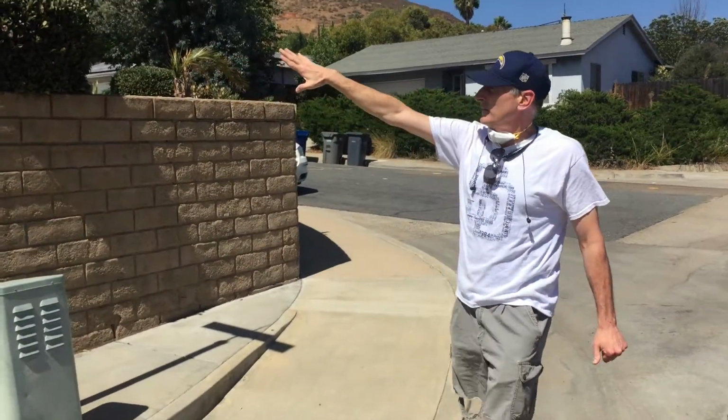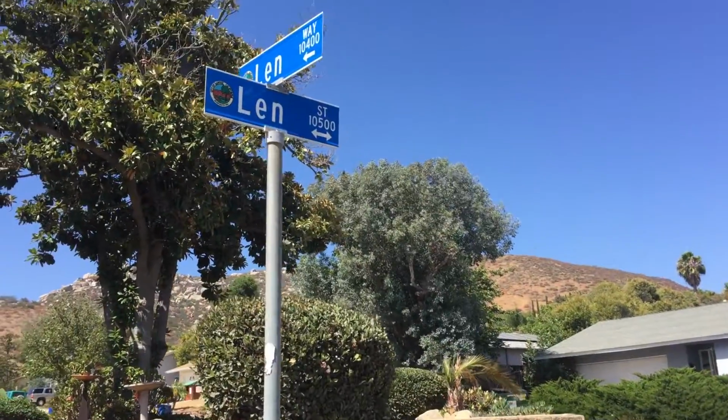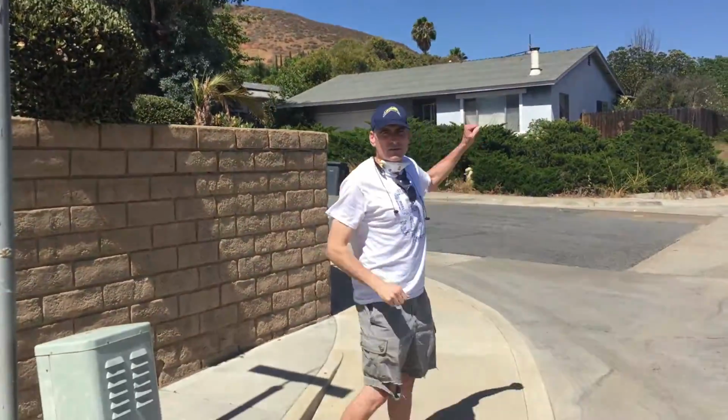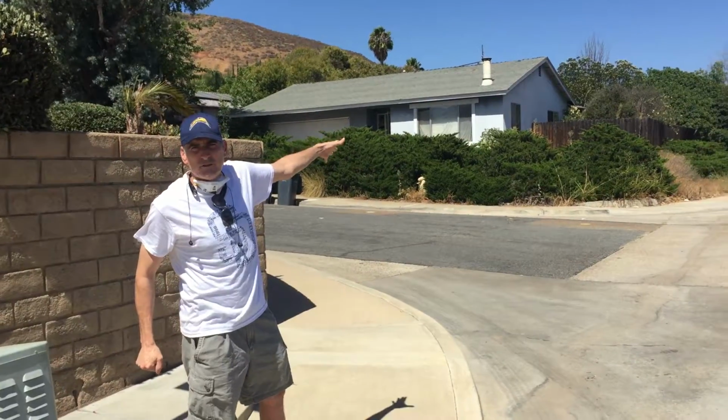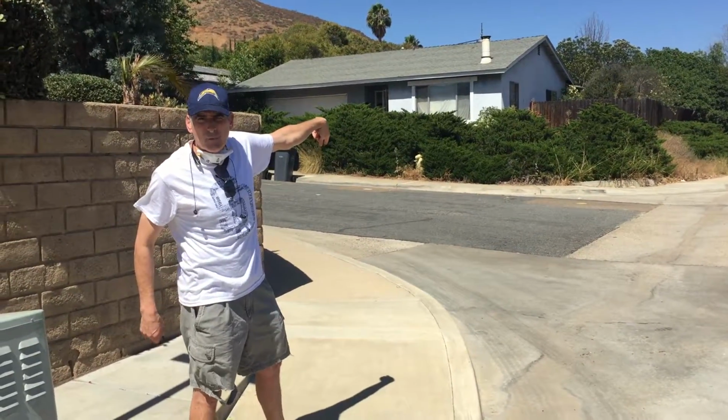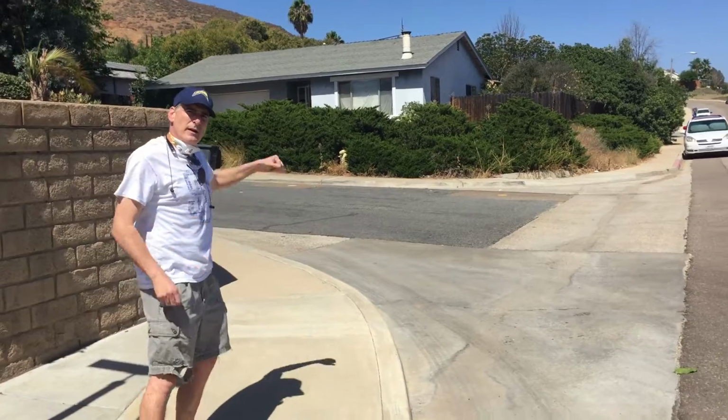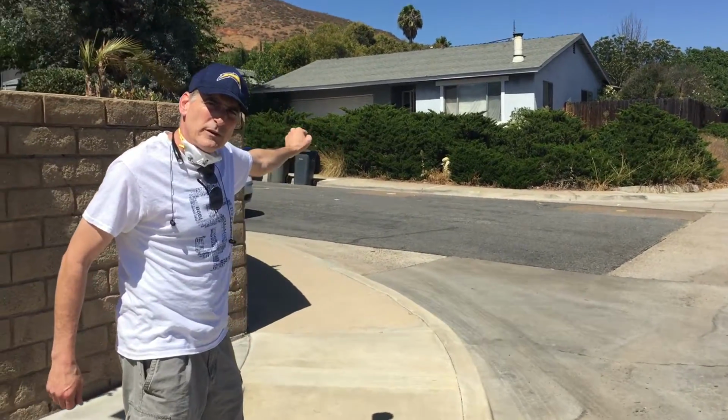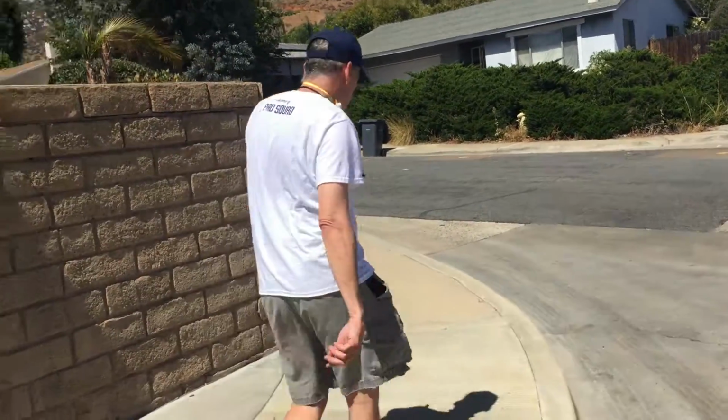So we're gonna grab a video shot of this address just so that you can see where we are, because there is no label on here, and we want you to be able to identify this property as being the one that we're talking about. So if you come this way, I will walk you through this and we will show you what we're looking at. Come on.